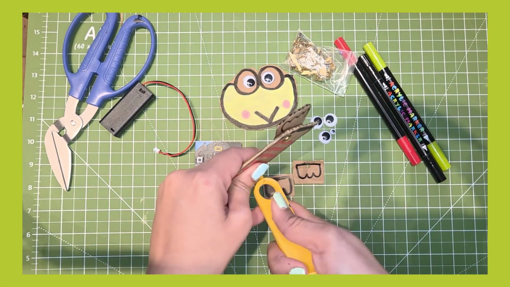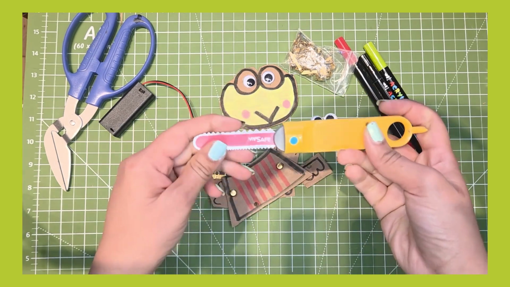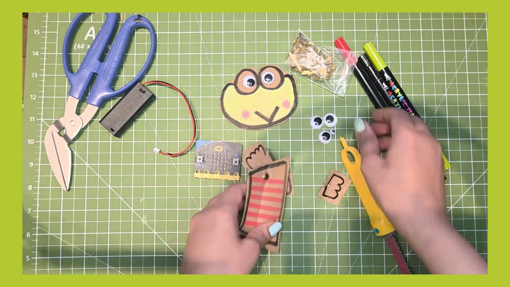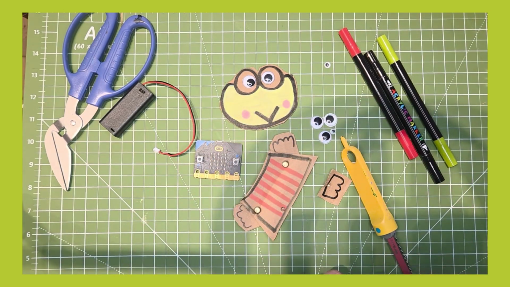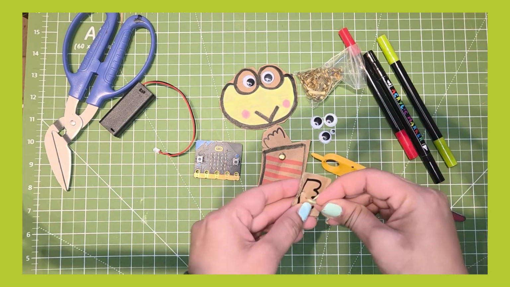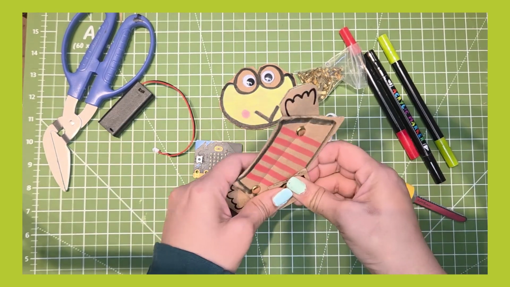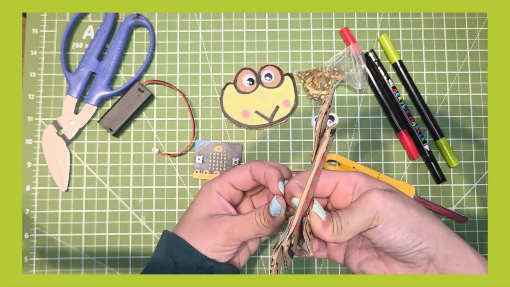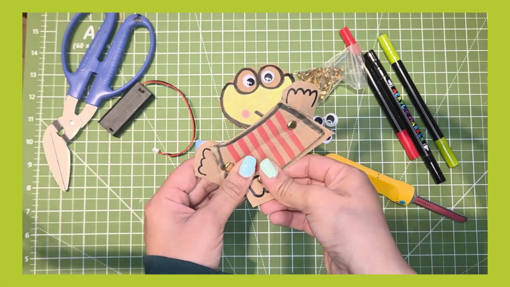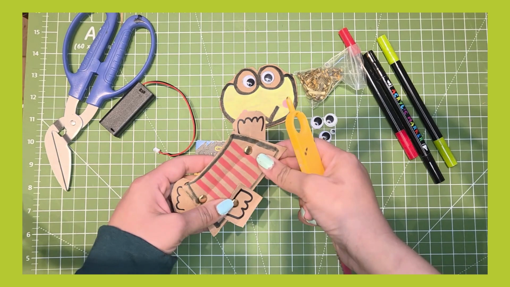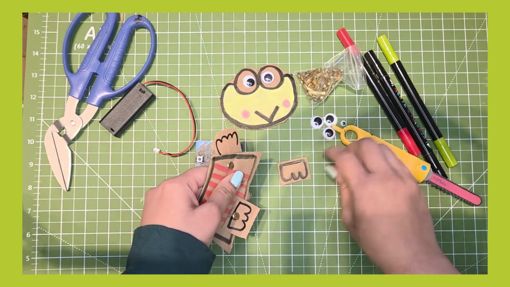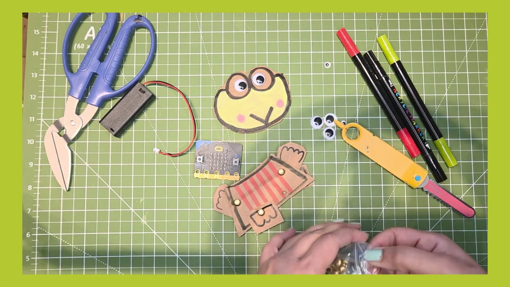I am going to poke a hole again using these brilliant cardboard tools. It is a safe saw. I have some split pins here to attach the feet of my character. Let's poke another hole.